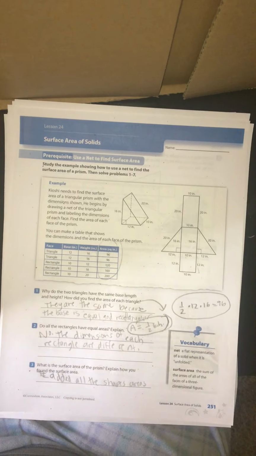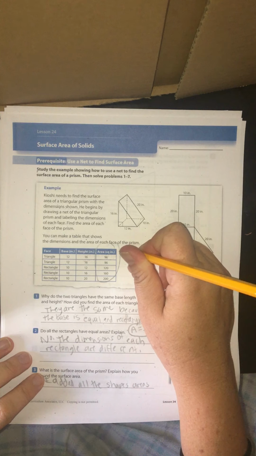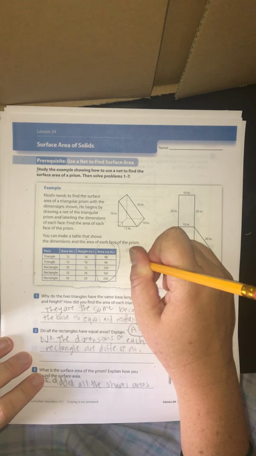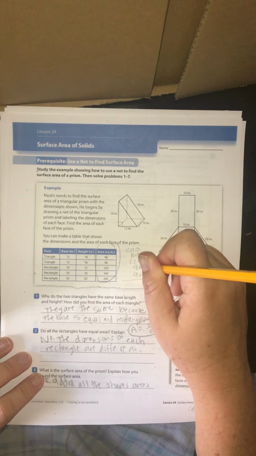So to figure out the surface area of the entire thing, we're going to add all of them. We're going to take all these numbers. I'm going to do the bigger ones on top: 200, 160, 120, 96 and 96.